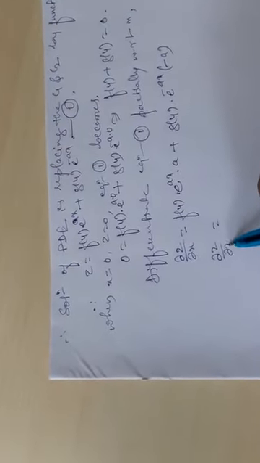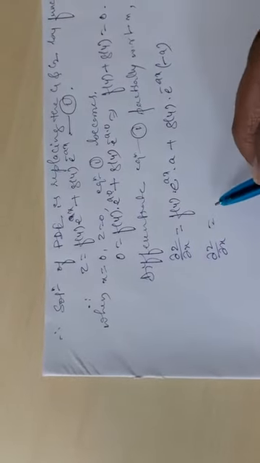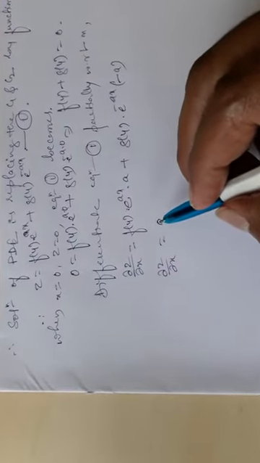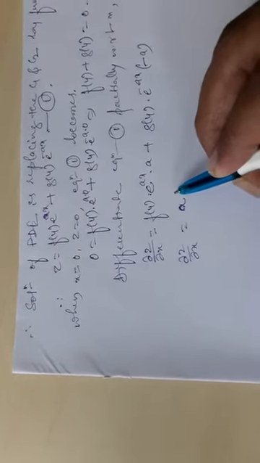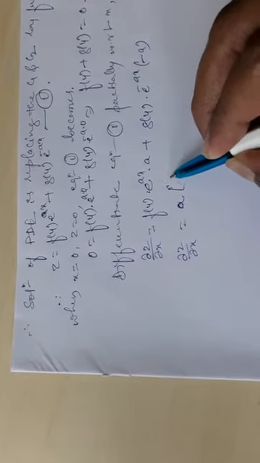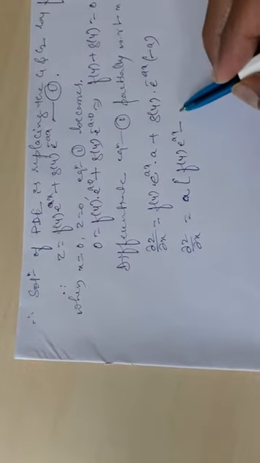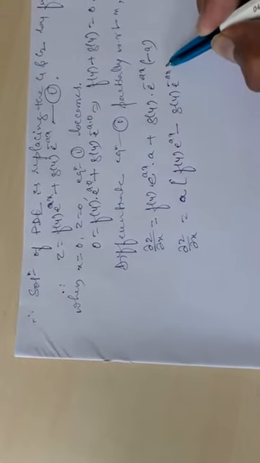Therefore dou z by dou x equal to, in both cases a is common, we will take a outside, a times f of y e to the power ax minus g of y e to the power minus ax.